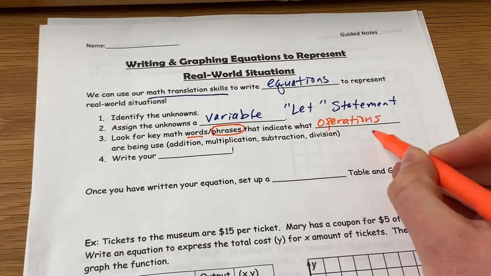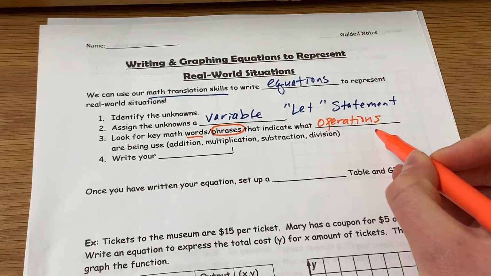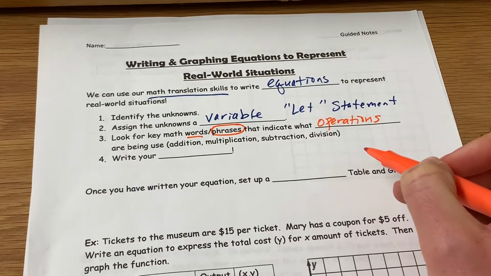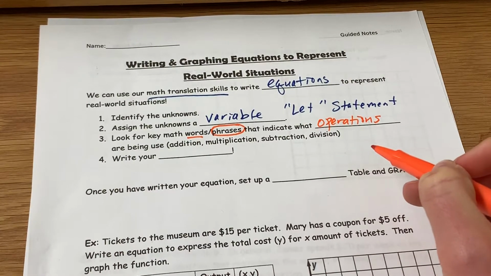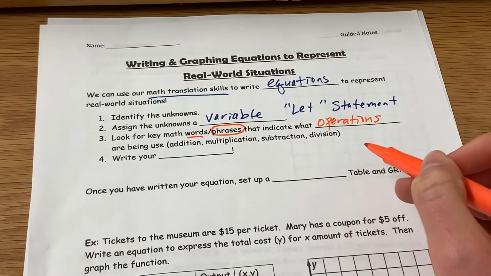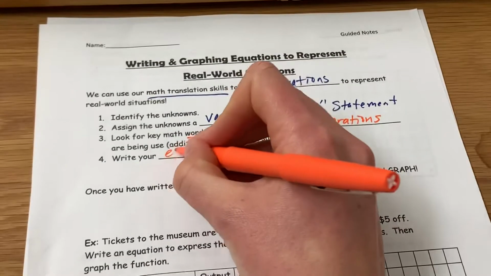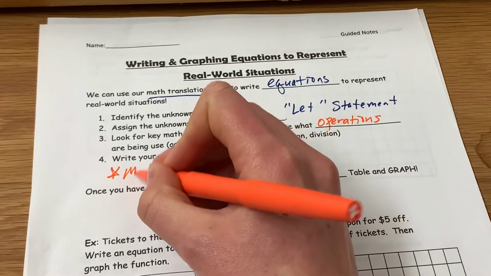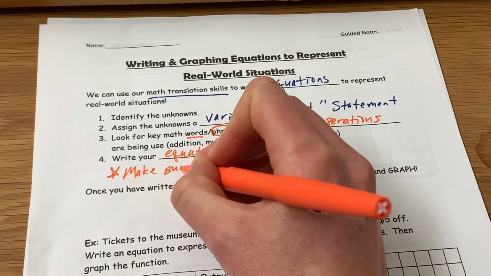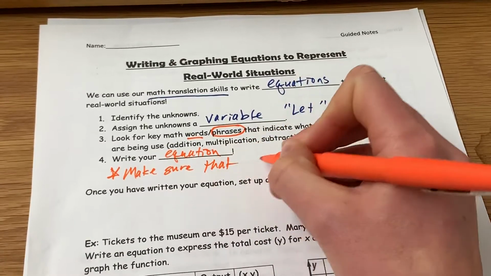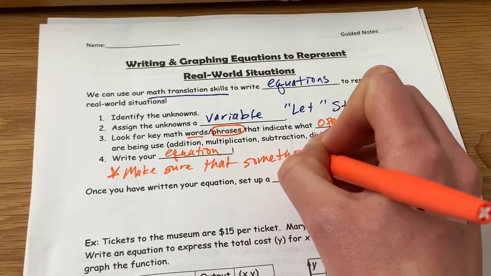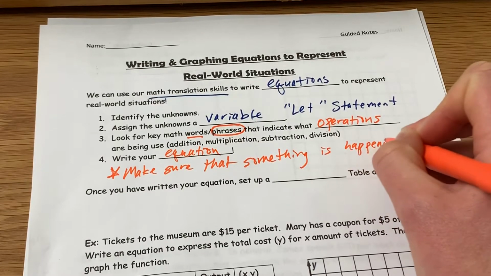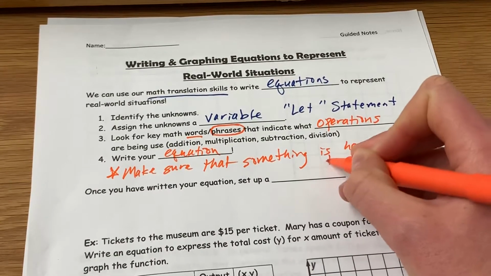Now notice how I say plural operations are being used, because I'm probably going to give you two-step equations. One step is too easy at this point, but who knows, maybe I'll be nice. And the last step is you write your equation, but please make sure that something is happening to the variable.